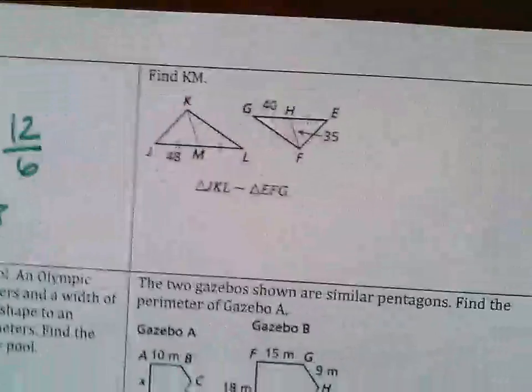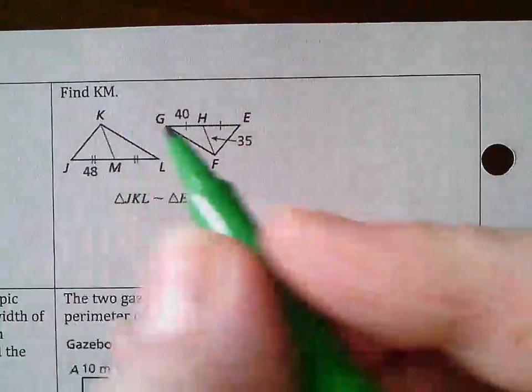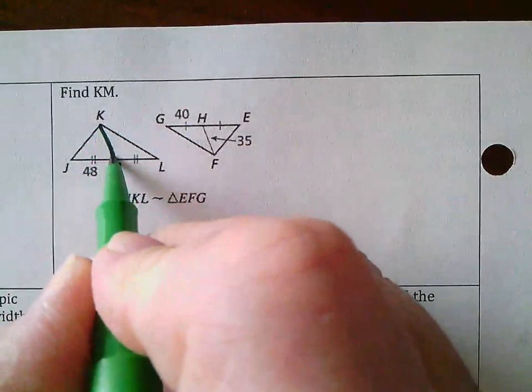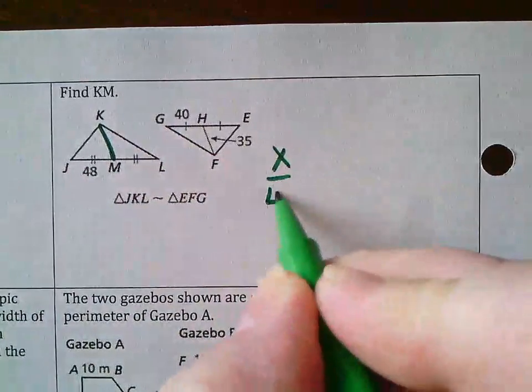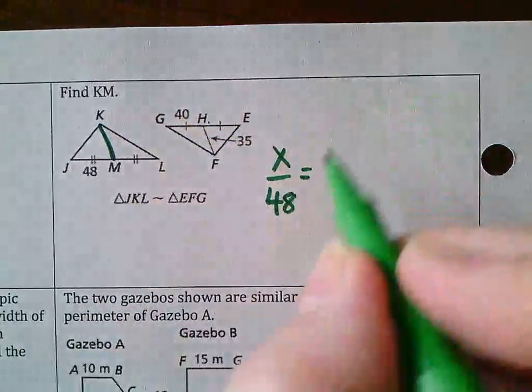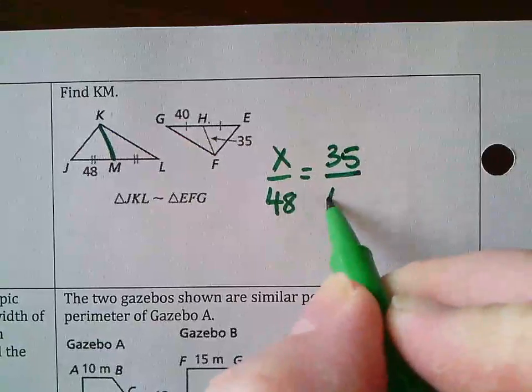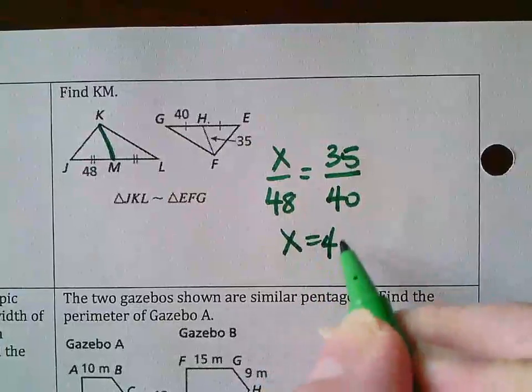If you want to find KM, same proposition. You have X over 48, because this is KM right here. So X over 48. And then you have 35 over 40. Calculate it, and you get 42.